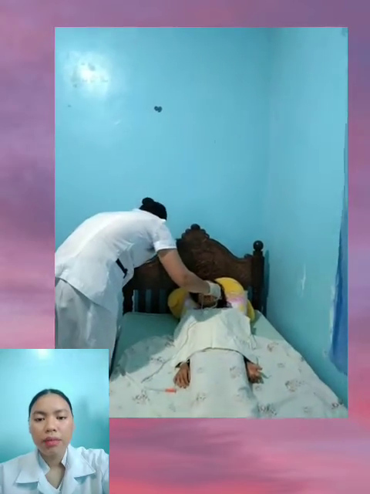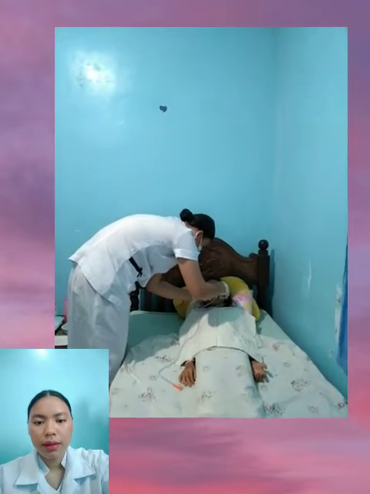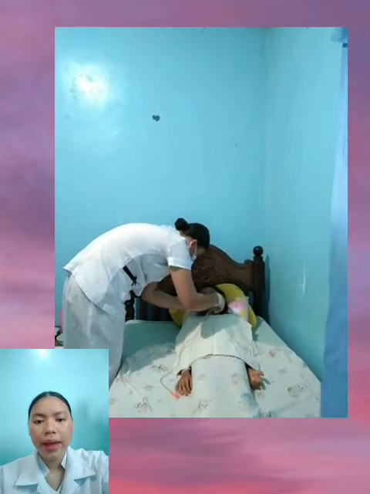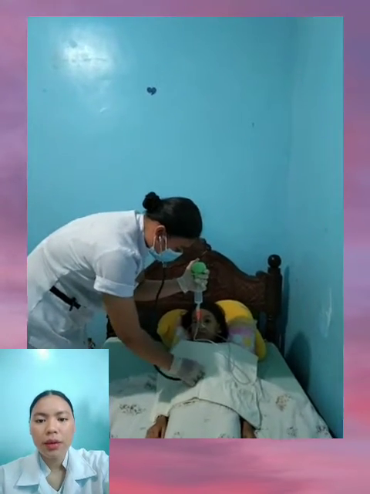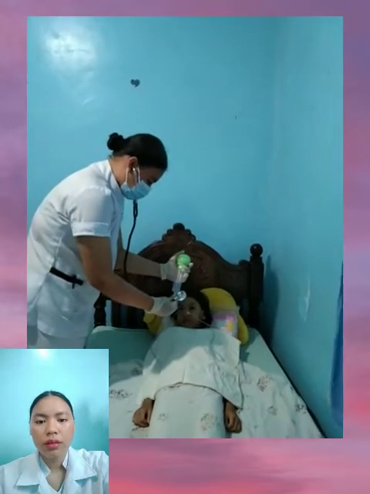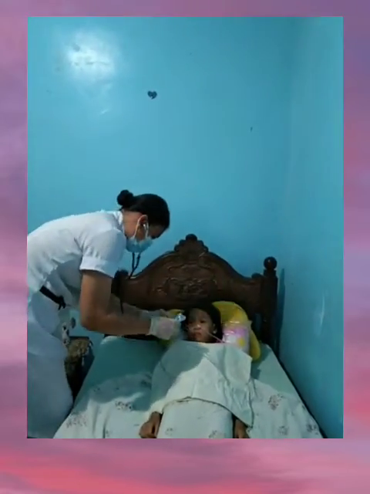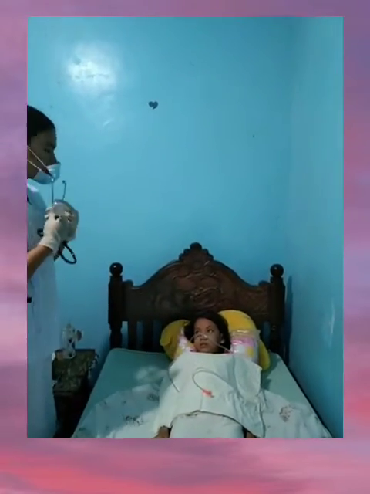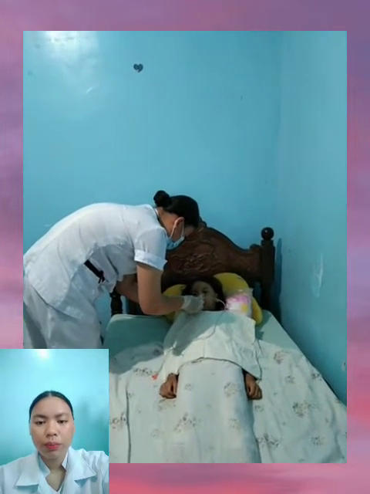Ascertain correct placement of the tube. Aspirate stomach contents and check the pH, which should be acidic. Confirm by X-ray. And place a stethoscope over the client's epigastrium and inject 10 to 30 ml of air in the tube while listening for a whooshing sound. Secure the tube by taping it to the bridge of the client's nose.